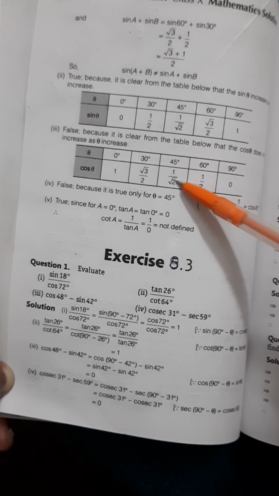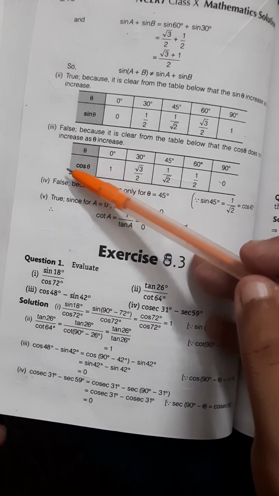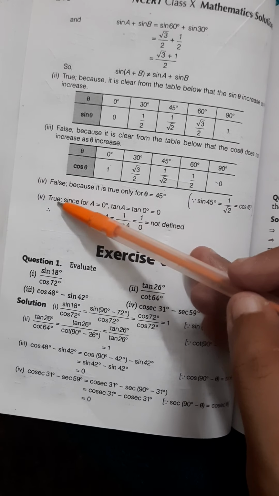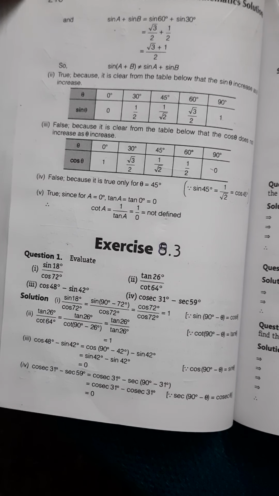No. If you look at the table here, sin 0 is 0 but cos 0 is 1. Sin 30 is 1 by 2 but cos 30 is root 3 by 2. Sin 45 is 1 by root 2, cos 45 is 1 by root 2. Only this value is same, rest all are different. So are all the values of sin and cos same? The answer will be false. It is true only for the value of 45 degrees. So false, because it is true only for 45.